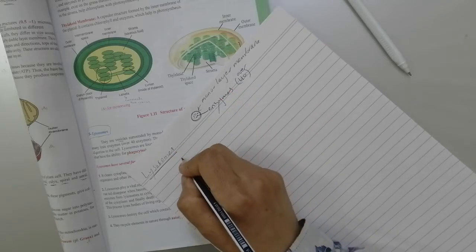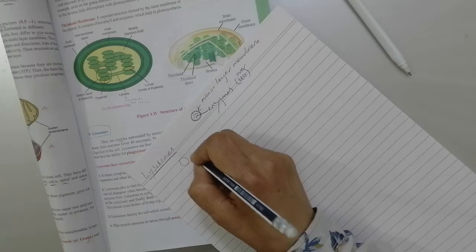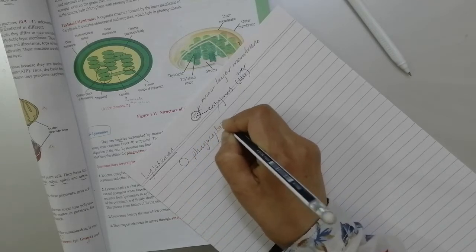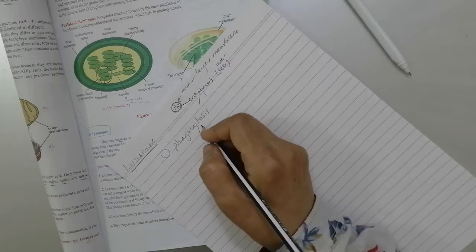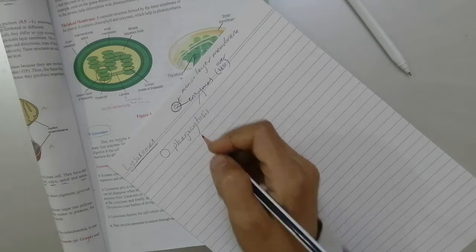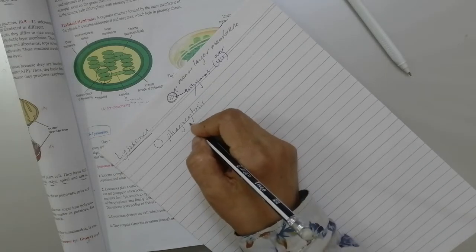Some cells inside our body are responsible for phagocytosis. Phagocytosis means the digestion or eating that happens inside the cell.